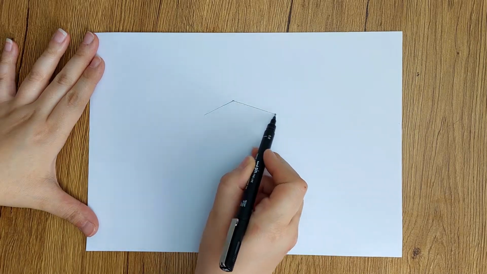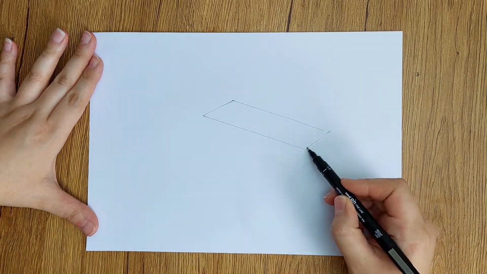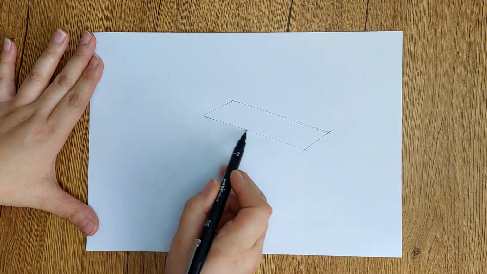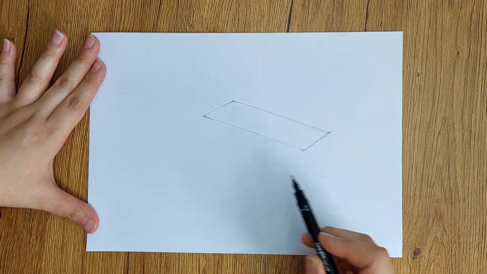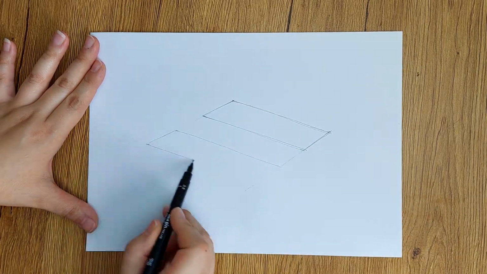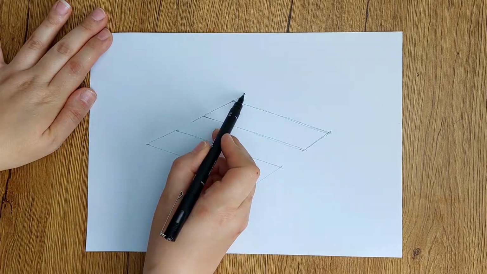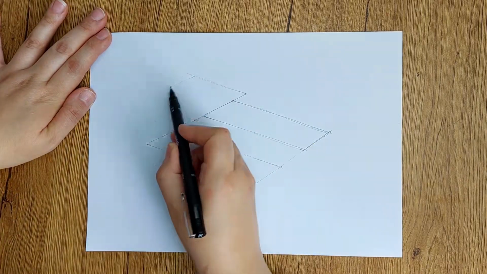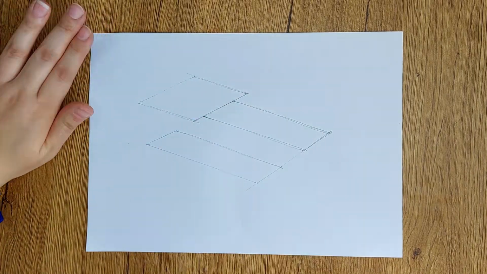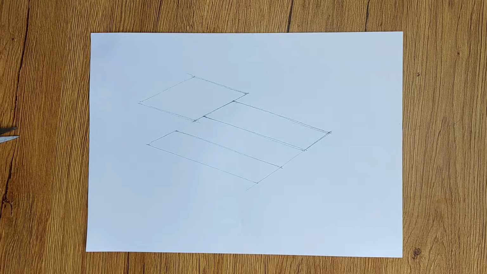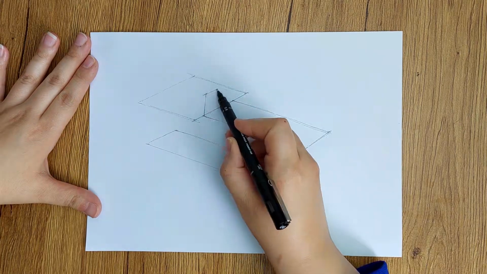In this video, we are going to draw an architectural form based on curves. So first of all, I draw the plan of the form, the 2D plan in isometric system.